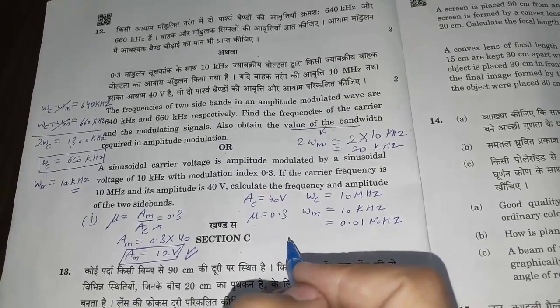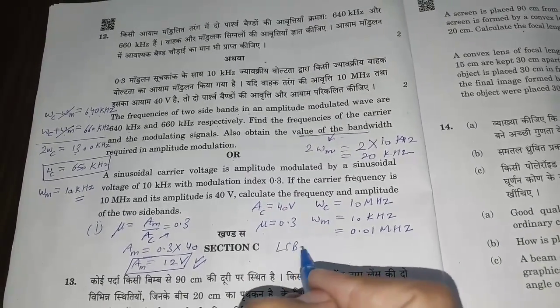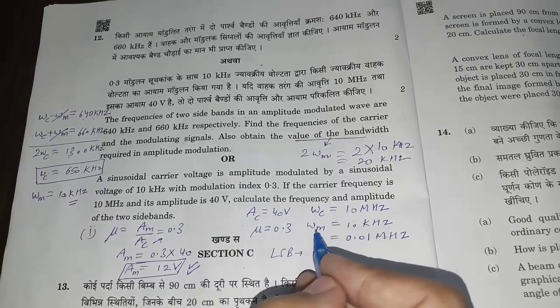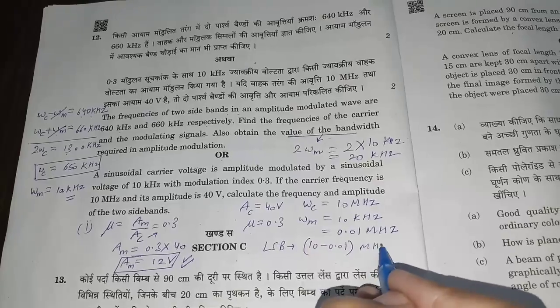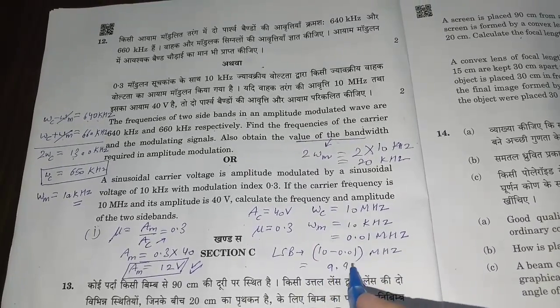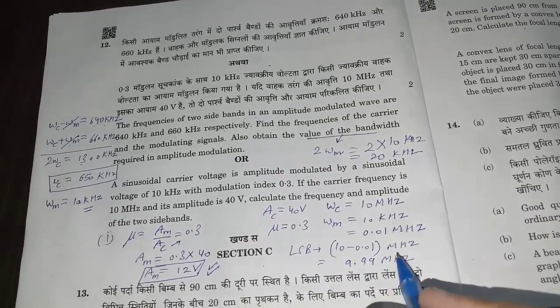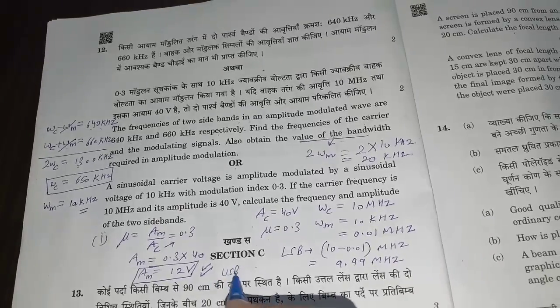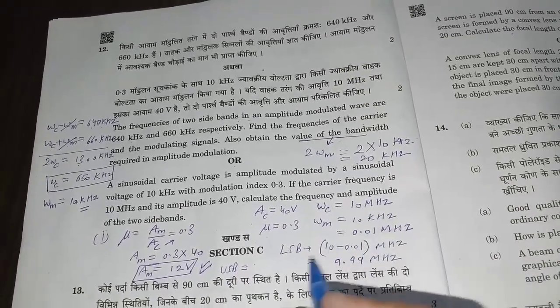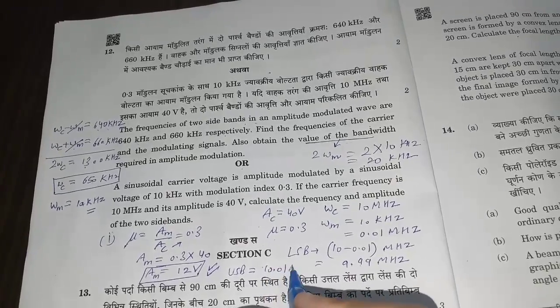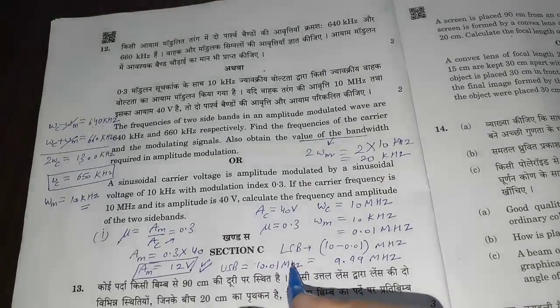Now the frequency of the two side bands. The lower side band is omega c minus omega m, which is 10 minus 0.01 megahertz, which gives 9.99 megahertz, and the upper side band is omega c plus omega m, which is 10 plus 0.01, which is 10.01 megahertz.